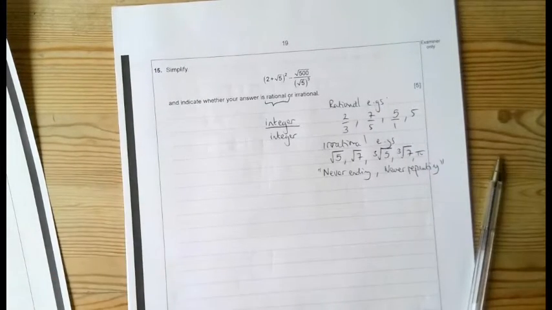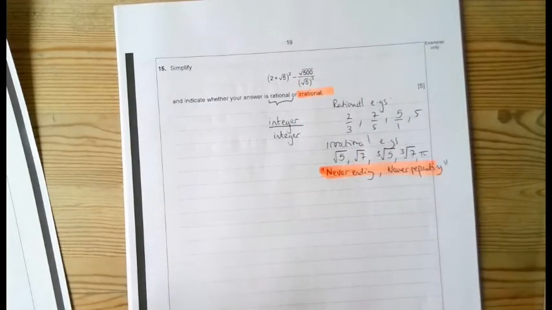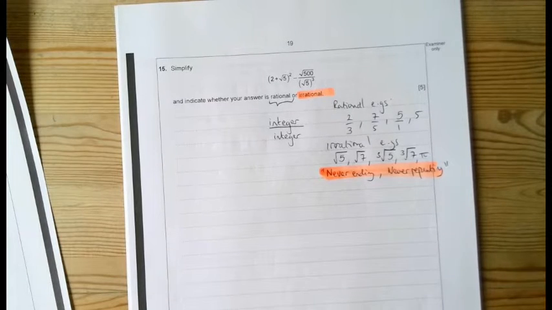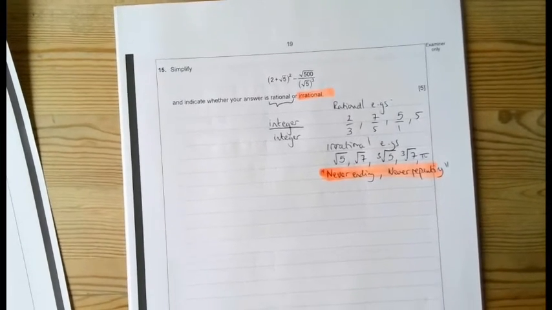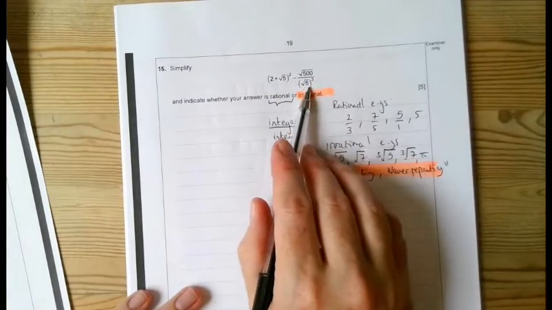Okay, so that expression there, never ending, never repeating, would be for irrational. Pi is obviously a really famous never ending, never repeating number. Now, from here, what are we doing next? We need to start expanding out those brackets and looking for square numbers here.